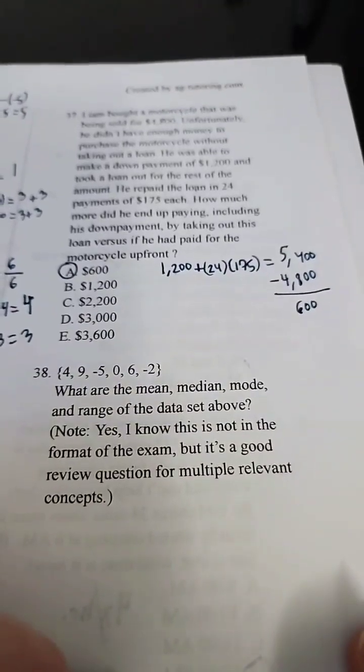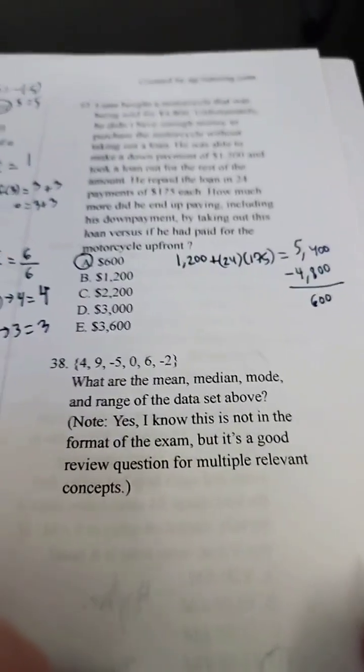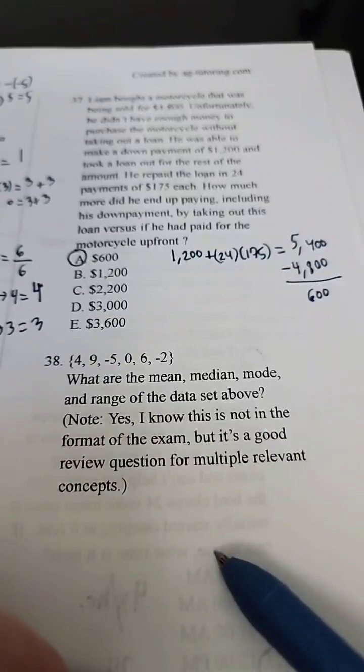What time do you end? Today I'm ending when I'm done with this diagnostic test.